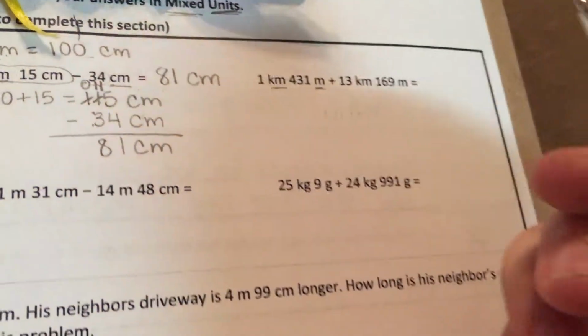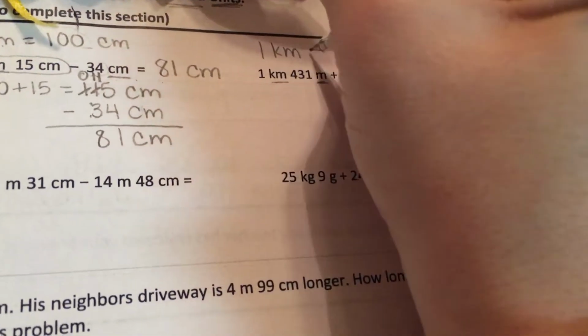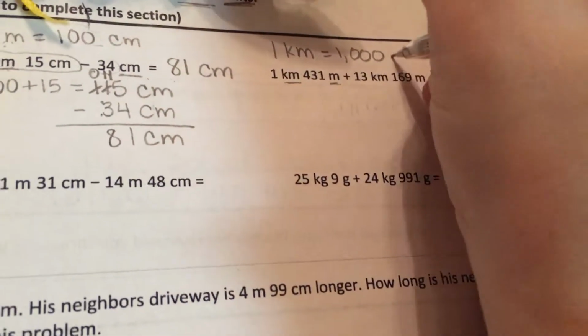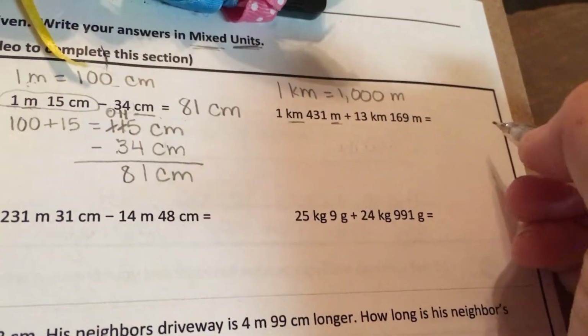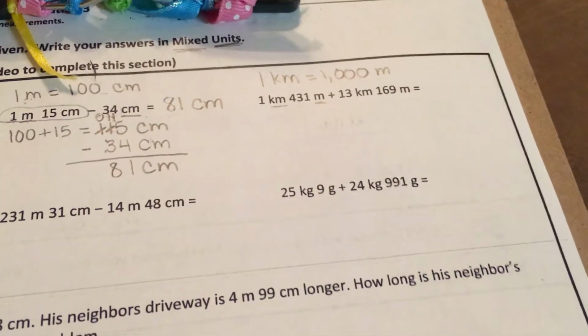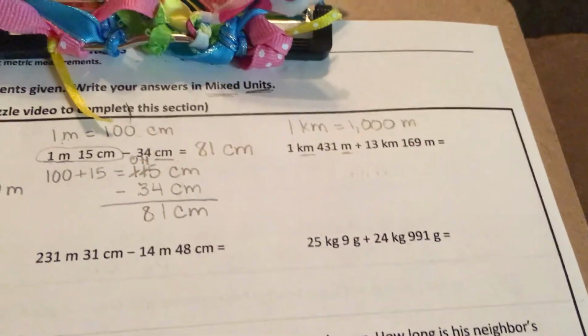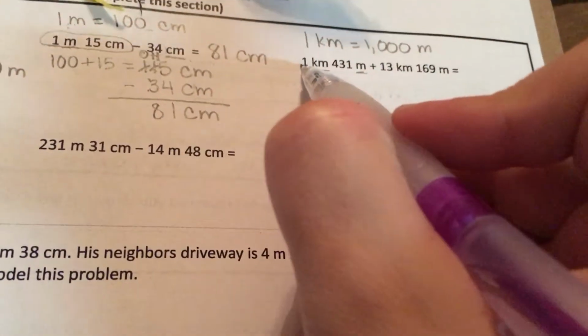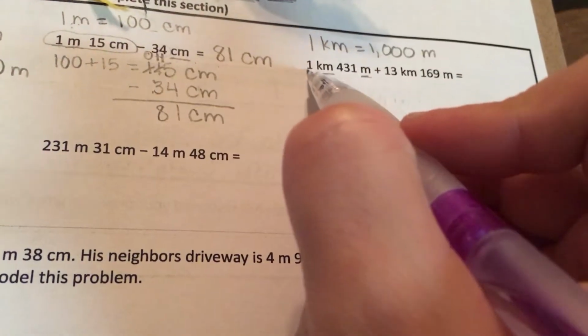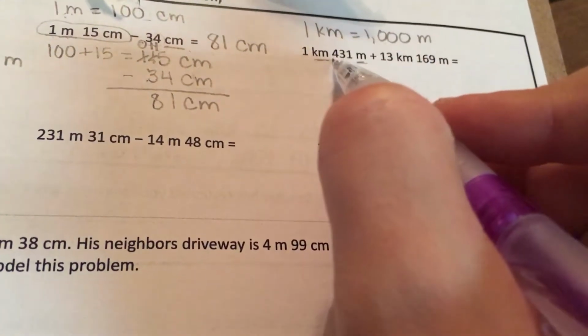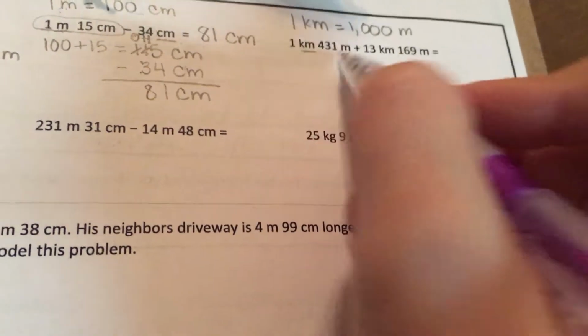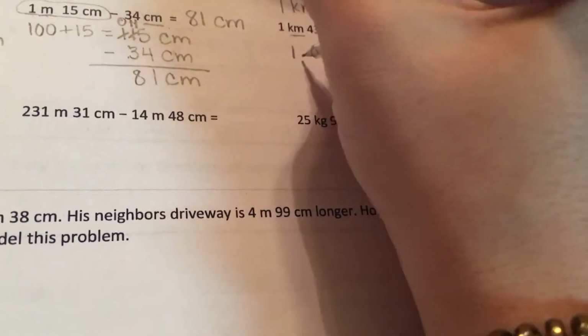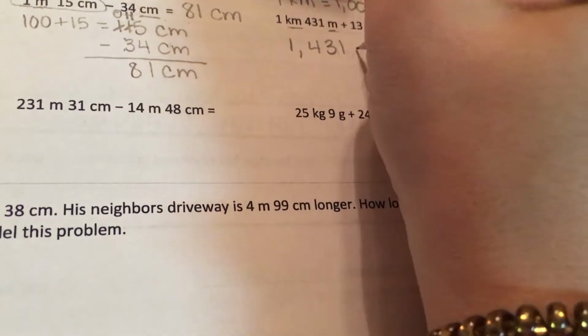Alright, let's look at this one. I have kilometers and meters. So again, we know that 1 kilometer is equal to 1,000 meters. We're going to convert first to our smaller unit, and then we'll convert it back to our mixed unit. So if I have 1 kilometer, that's 1,000 meters. So I have 1,000 plus 431. Well, you should know that that would give you 1,431 meters.